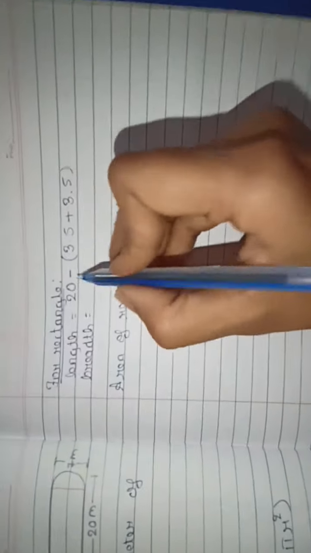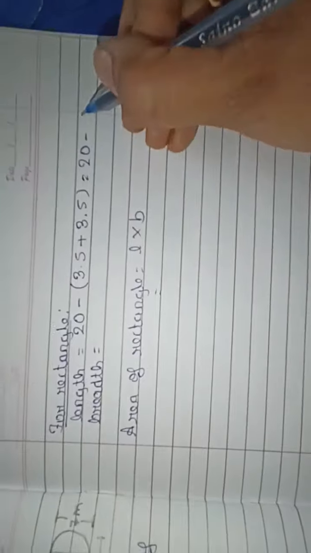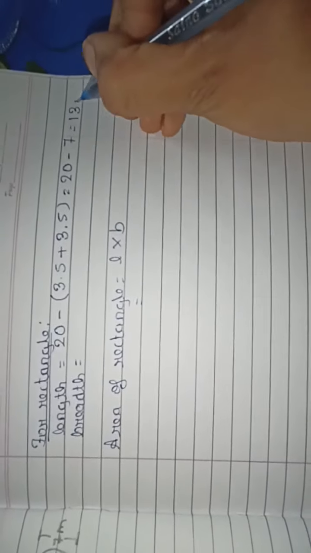Both lengths get subtracted from the total length, then we will get the length of the rectangle. So 20 minus 3.5 plus 3.5, that is 20 minus 7, which is 13 meter.